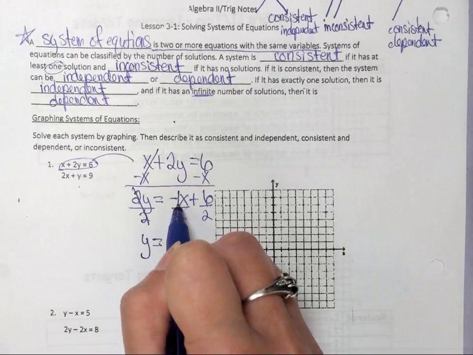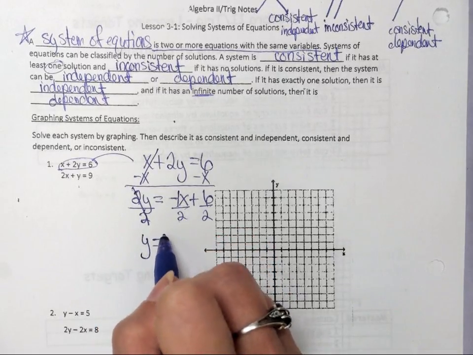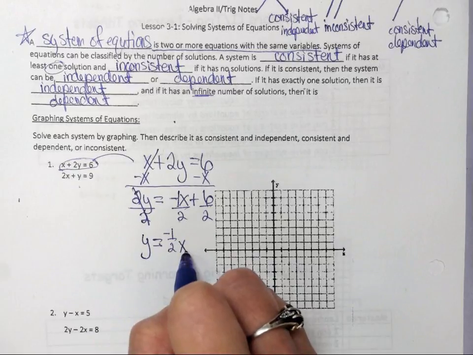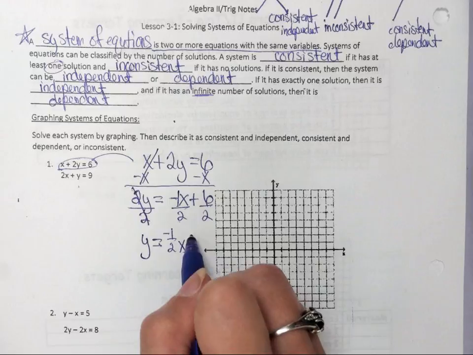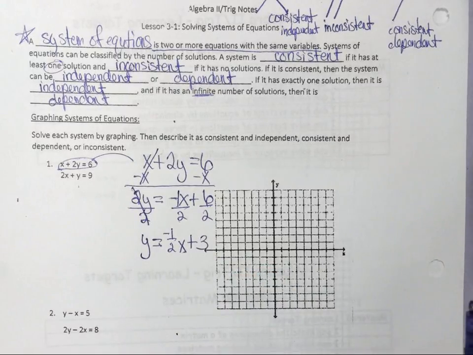Alright, so you got a 1 right here. So this is negative 1/2 x. And then what's 6 divided by 3? Excuse me, 6 divided by 2. I'm sorry, y'all. That gave me 3. I just gave you the answer.